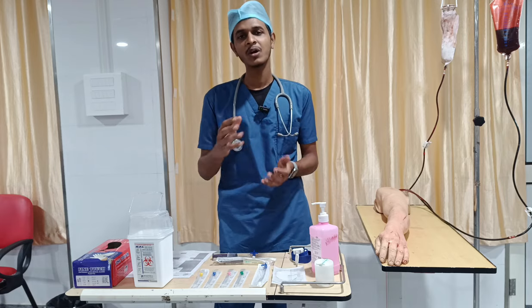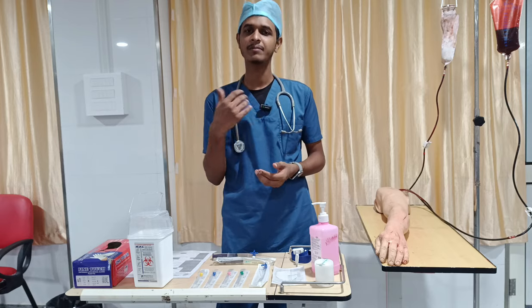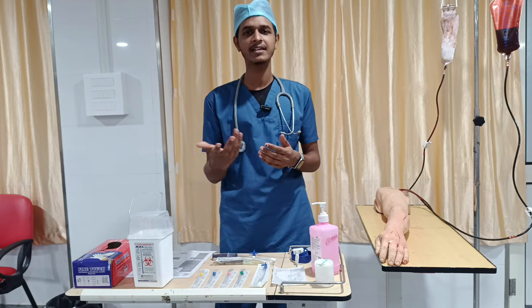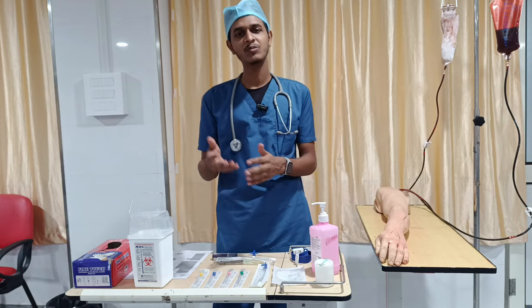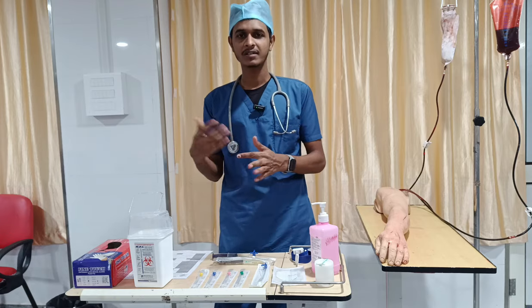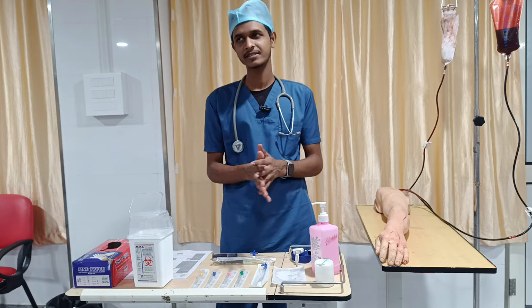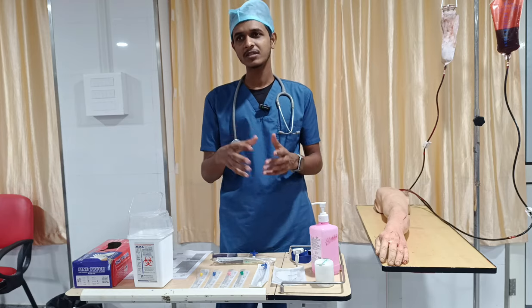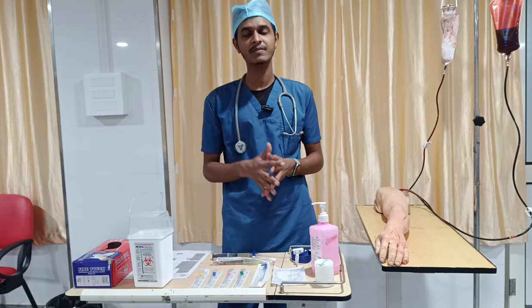Second, we have to verify the person, by seeing the identification number and by asking questions like name, age and sex. Third, you can ask your aide to prepare everything you need for the peripheral IV cannulation. Fourth, we have to take the informed consent. That is one of the important things.